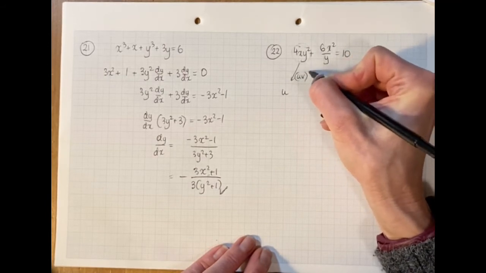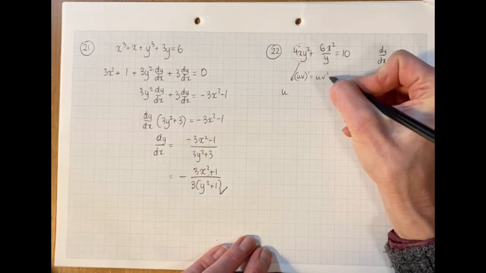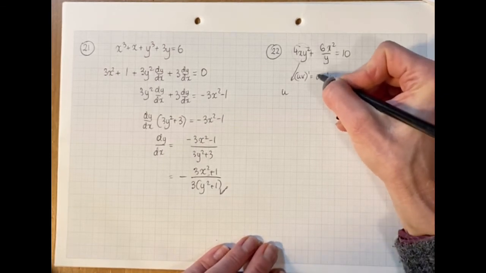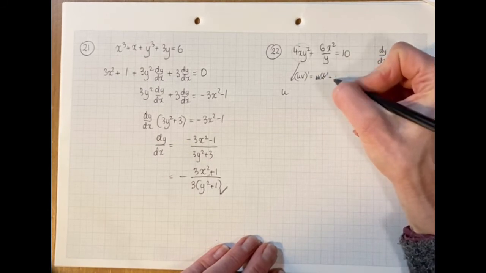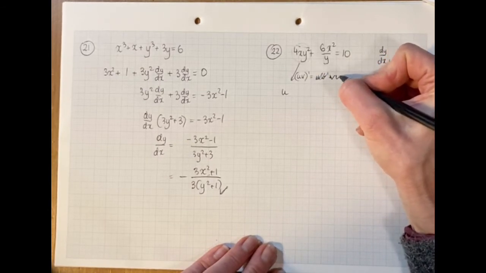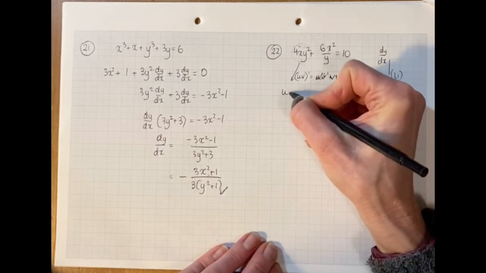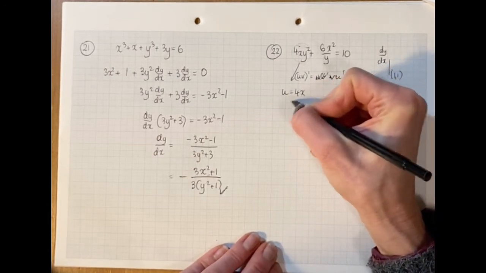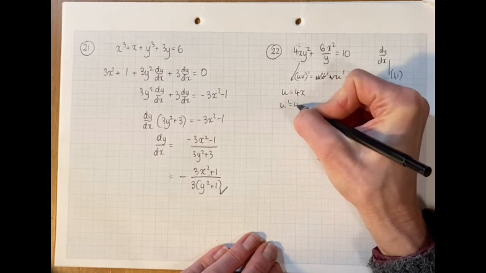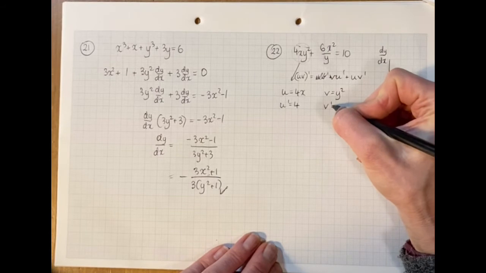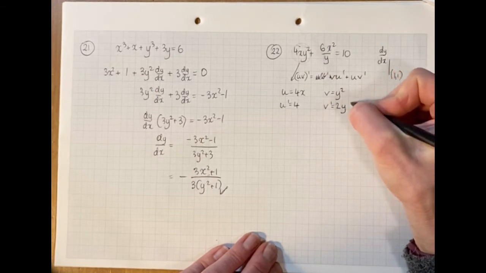The derivative of uv is equal to vu dash plus uv dash. So your u is x, so u dash is 1. v is y squared, v dash is 2y followed by dy dx.